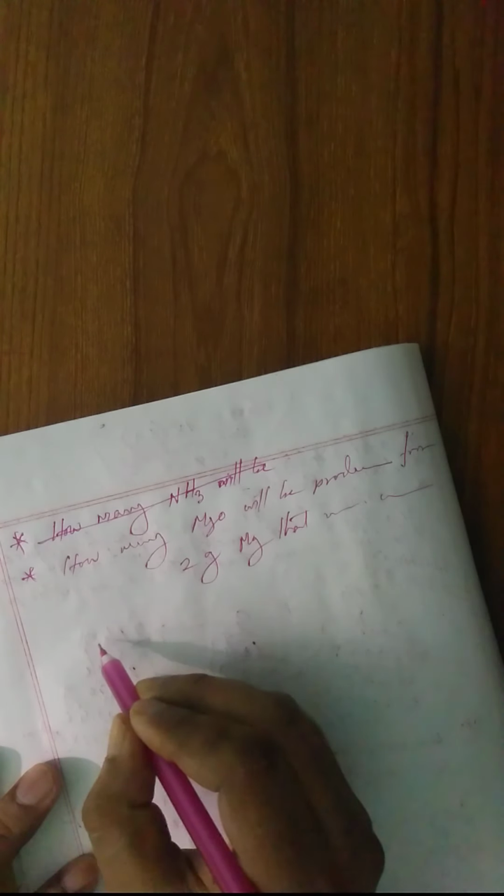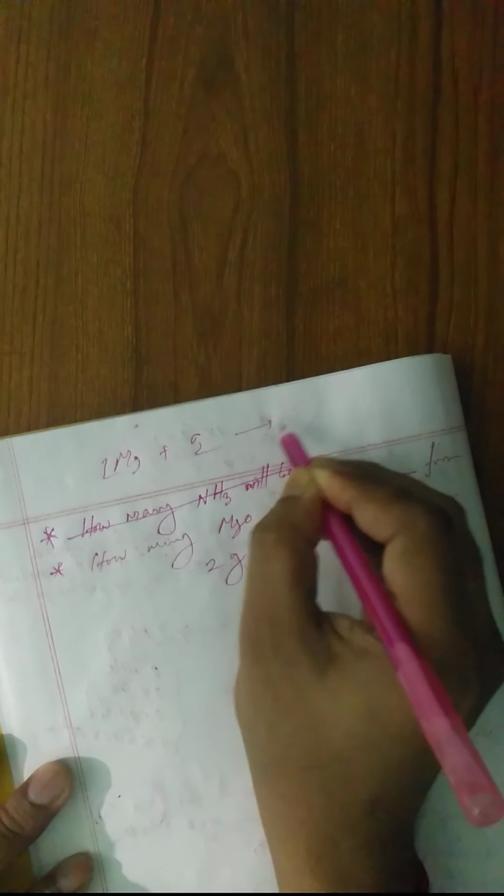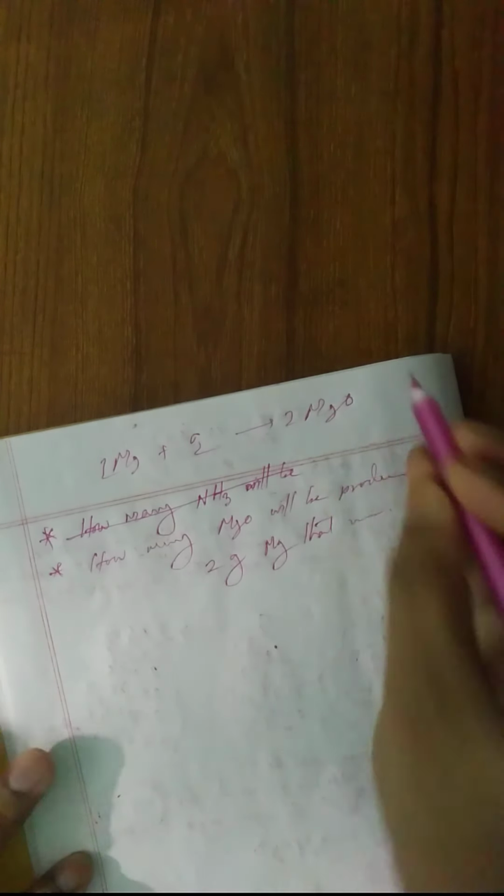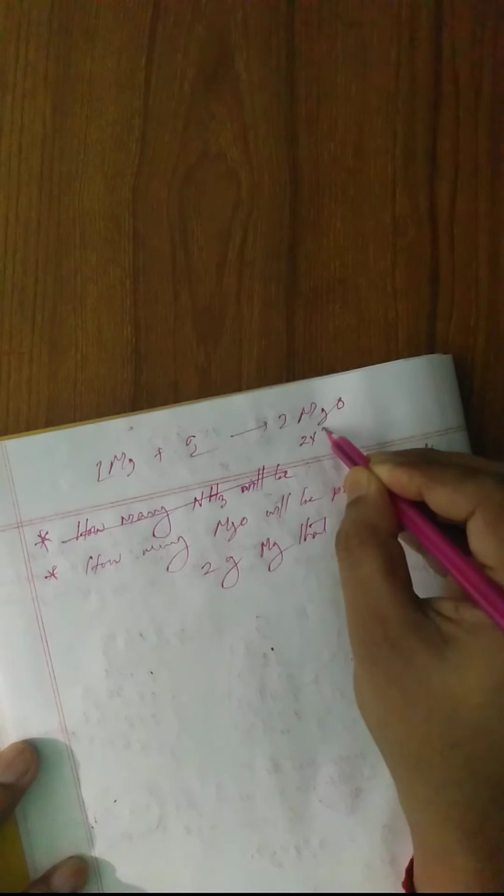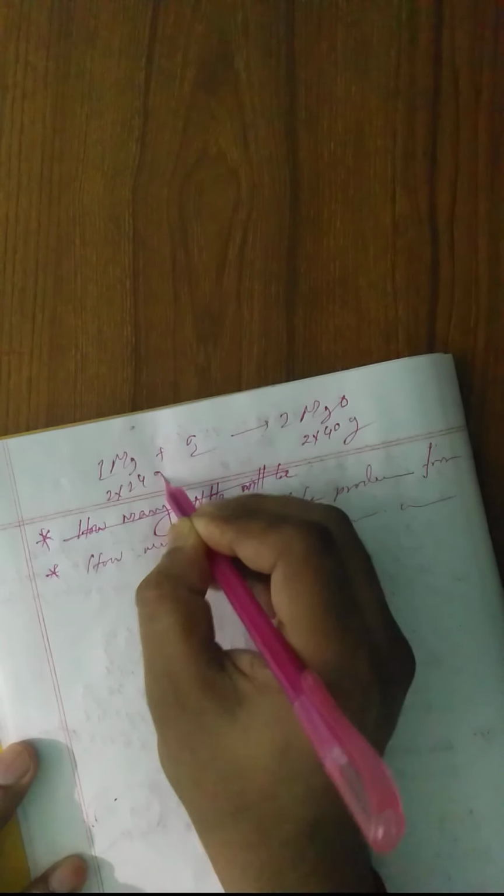So from the reaction, 2Mg plus O2 gives 2MgO, this is 48 gram and this is 80 gram.